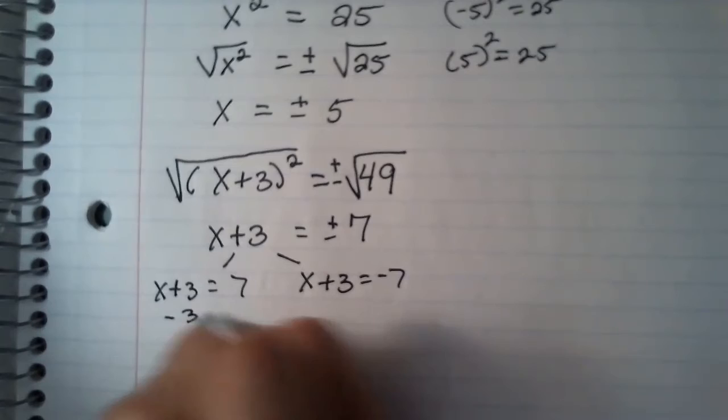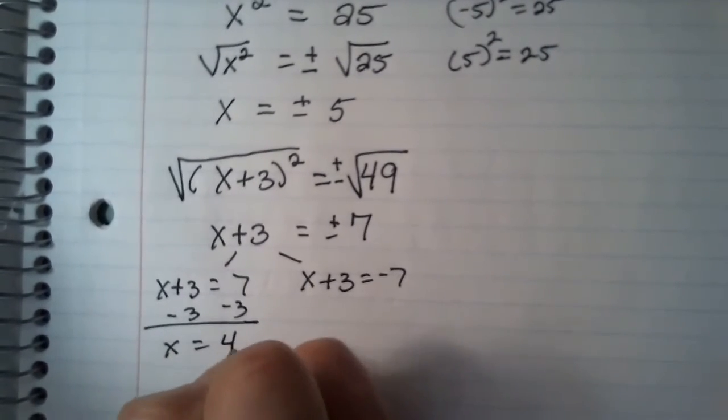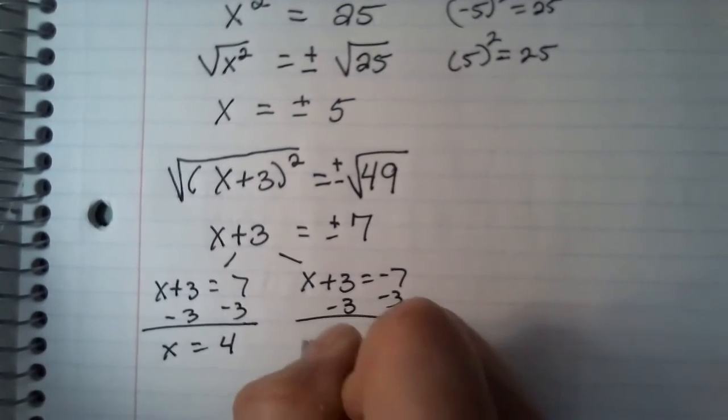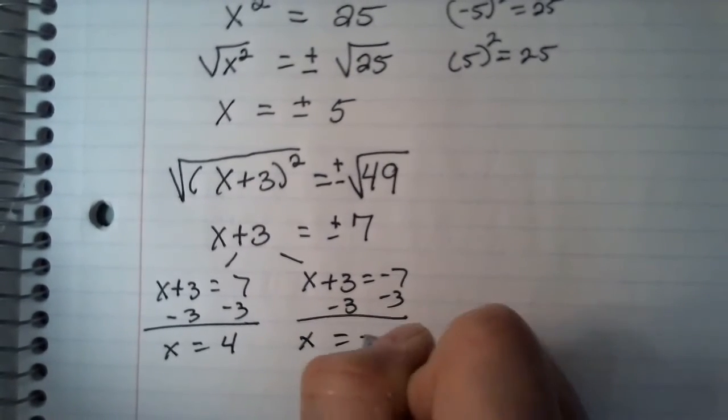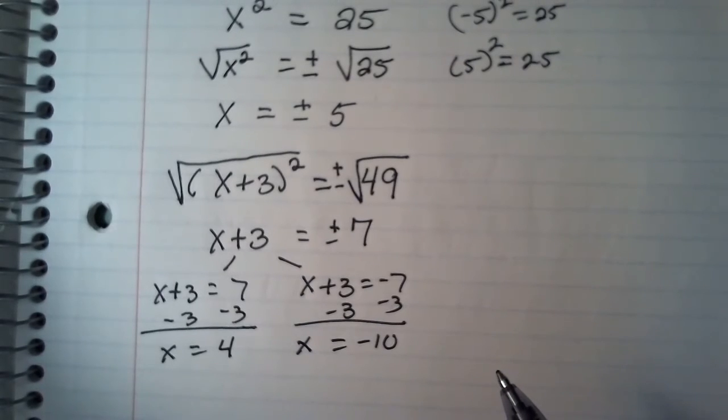Over here, I'm going to subtract my 3 from both sides, and I get x equals 4. On this side, I'm going to subtract my 3, and I'm going to get x equals negative 10. Again, I could plug these back in to confirm.